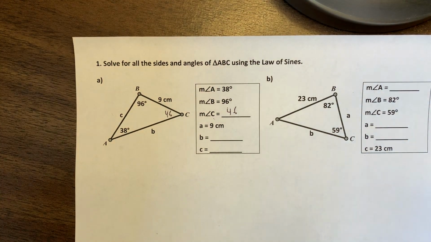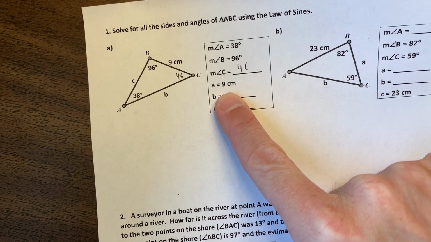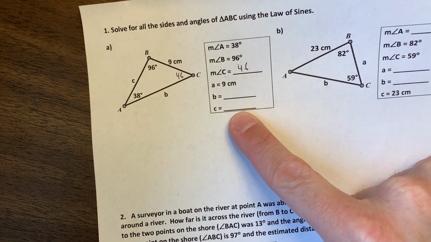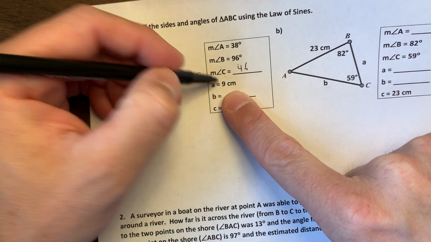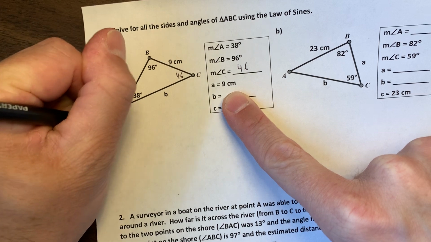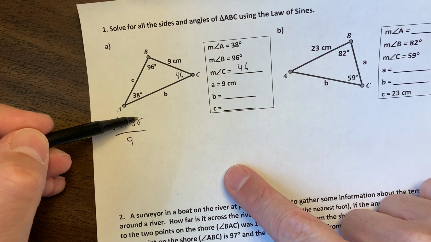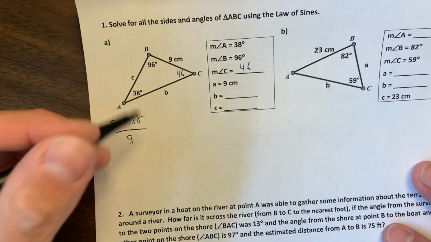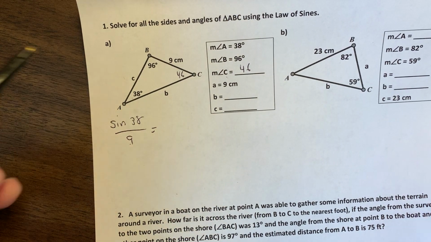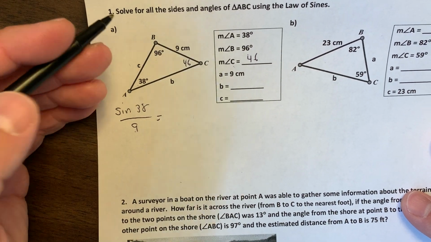All right, now I have A here, right? Okay, watch what I'm going to end up doing. I'm going to use the law of sines, right? I have a is 9, and I have that angle A is 38. I can actually set up my first ratio, sine A over little a, done. And I could set that equal to, I could either do sine of B or sine of C. Why don't we do B first? See how B is 96?